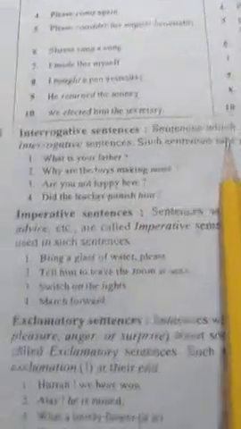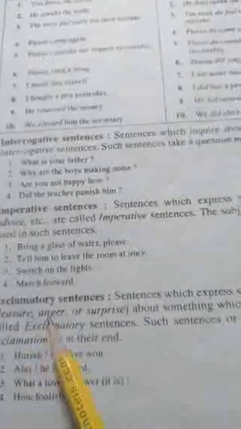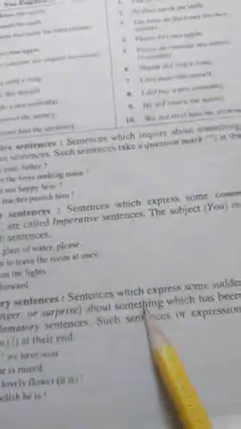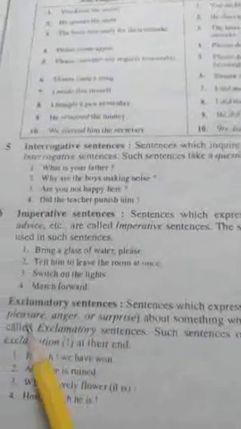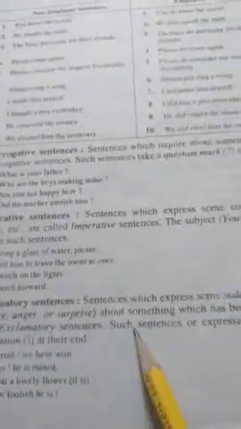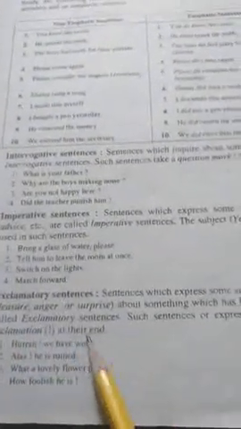Now the next one is exclamatory sentences. Sentences which express some sudden feeling such as pleasure, anger or surprise about something which has been said or done are called exclamatory sentences. Such sentences or expressions take a mark of exclamation at their ends.